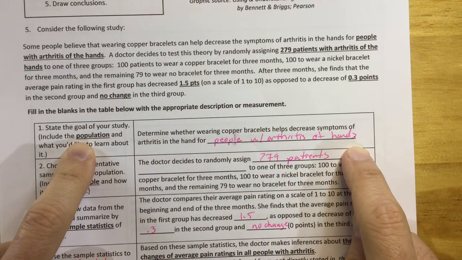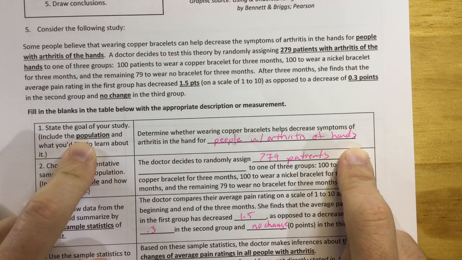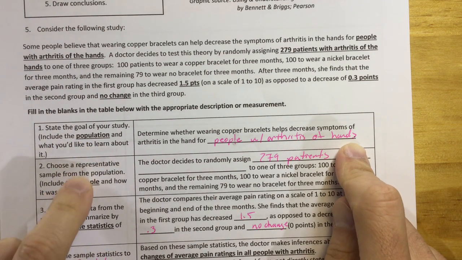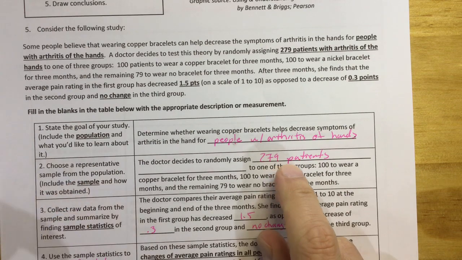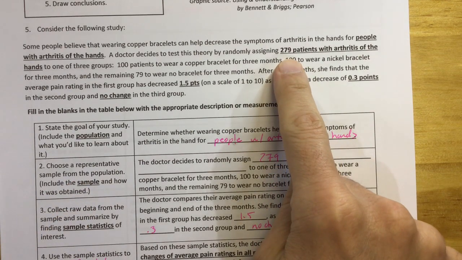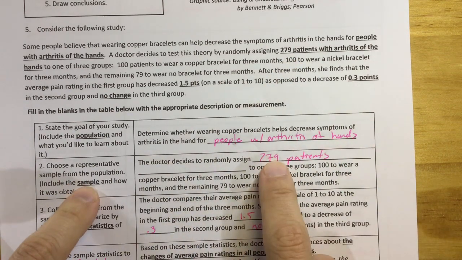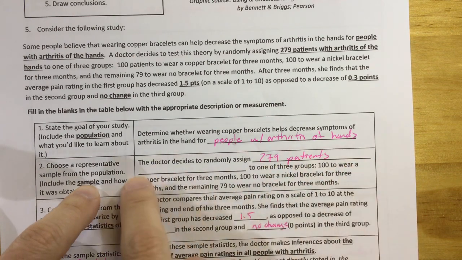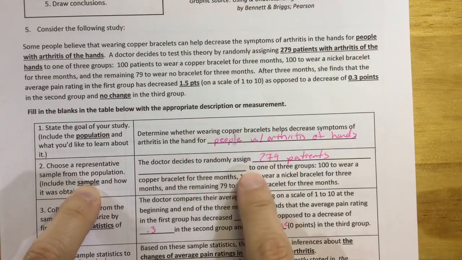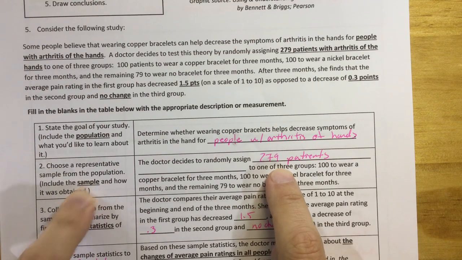Okay, now we can't sample every single one of these people in the world. It'd be pretty crazy if you could. So what they do is they grab a sample, which is going to be 279 patients. So your sample, 279 patients. They give you a little bit more room to fill in the rest of that sentence, but I just jotted the main point to it.